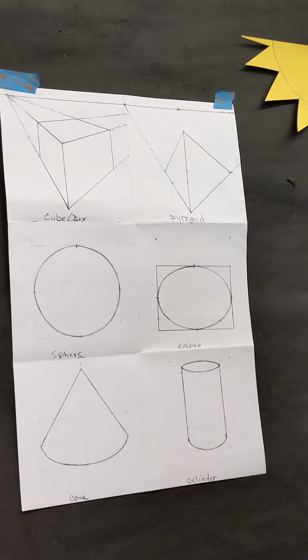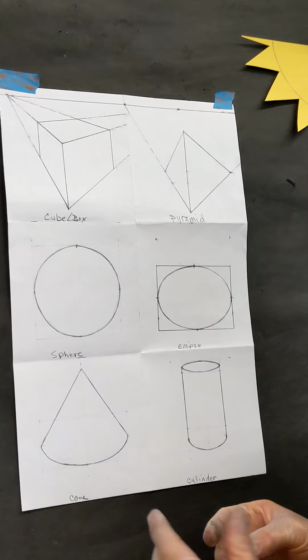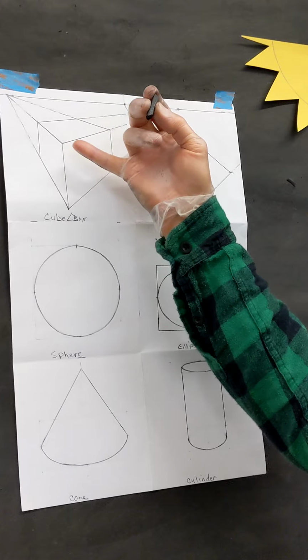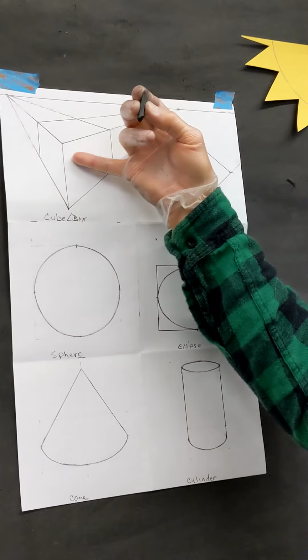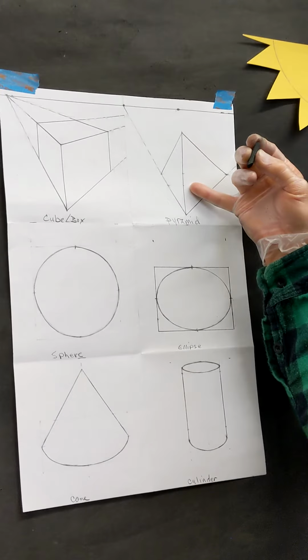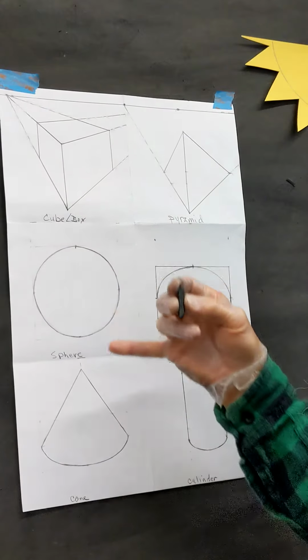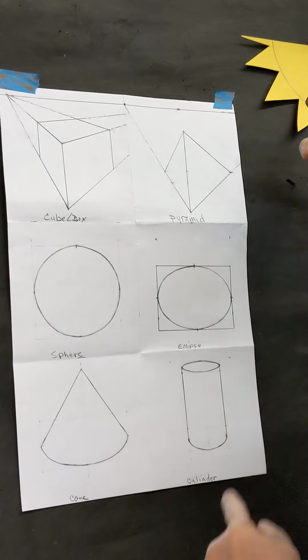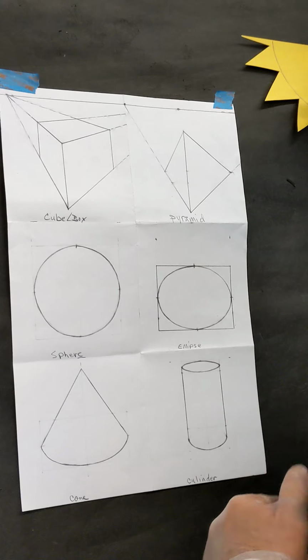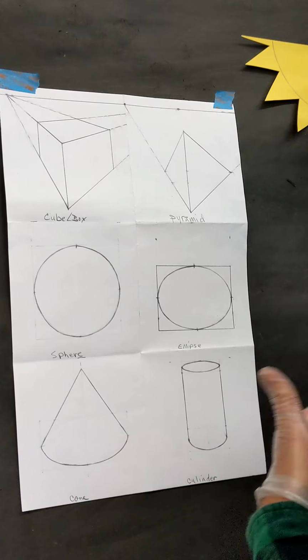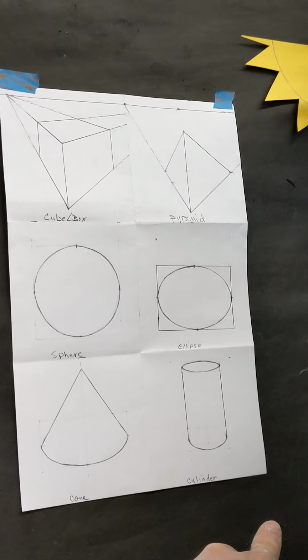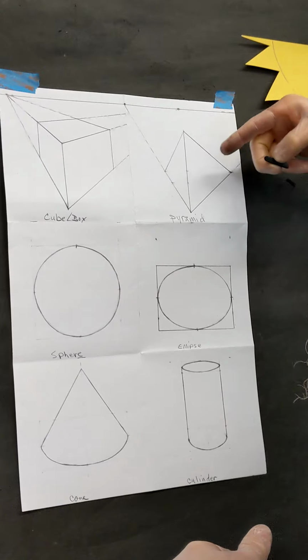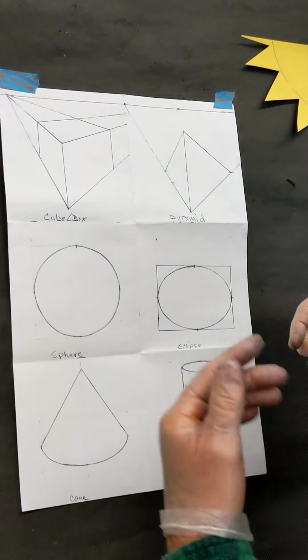All right, so we'll be using charcoal to create value changes on the faces of the flat forms, the cube in the box, the pyramid, and also on the curved surfaces of the sphere, the cone, and the cylinder. I want you to notice that we have a light source, and this is where I want you to put your light source to. You don't have to make a sun like I did, but I want you to imagine the light hitting from the upper right-hand side of your paper on each of these 5 forms.